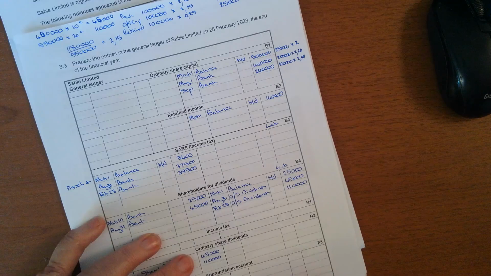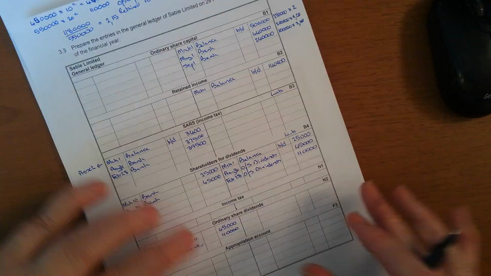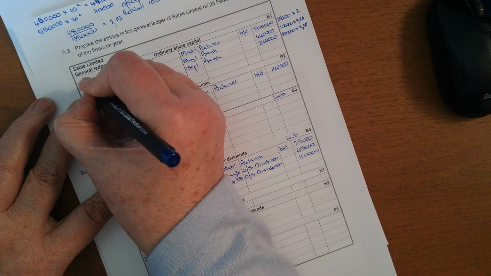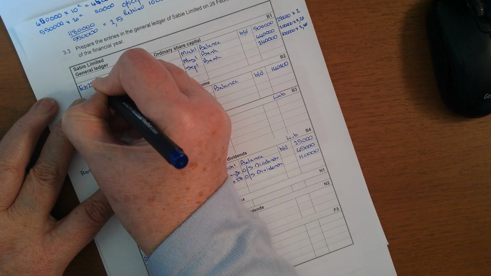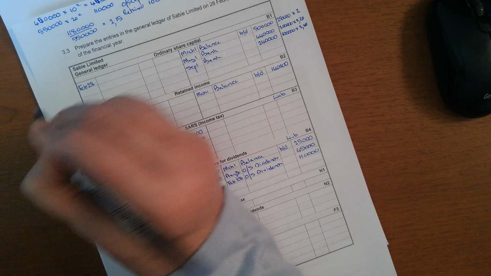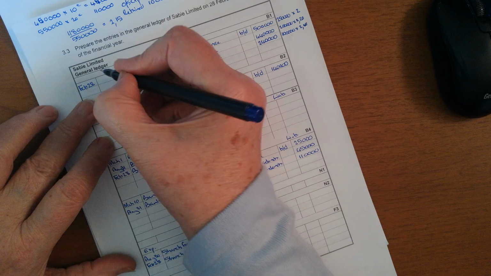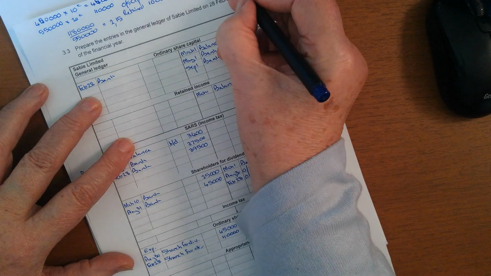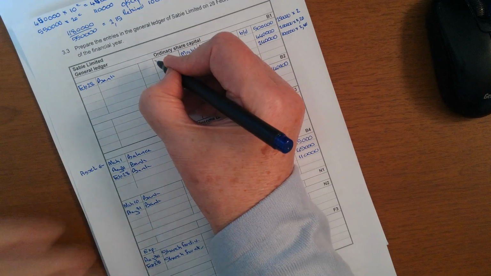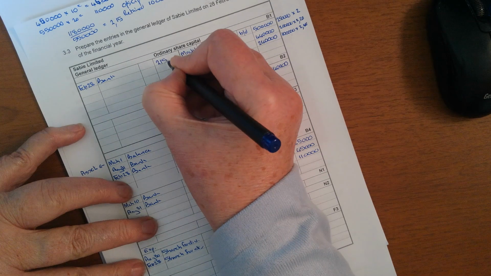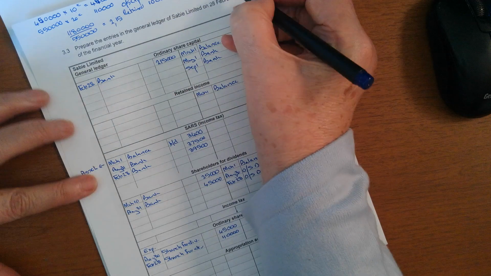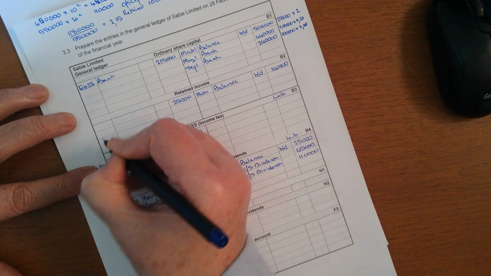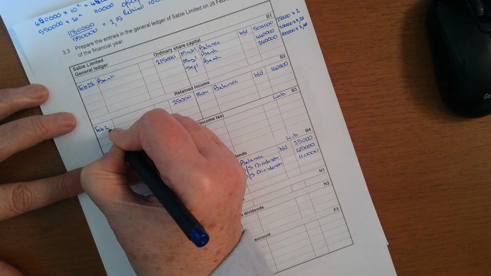So I will debit my capital account with the average price on February the 28th, and I will show that the bank is credited with 215,000. The amount that's more than the average price, I will take out of retained income on February the 28th.